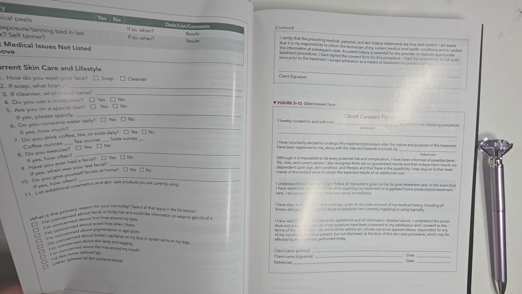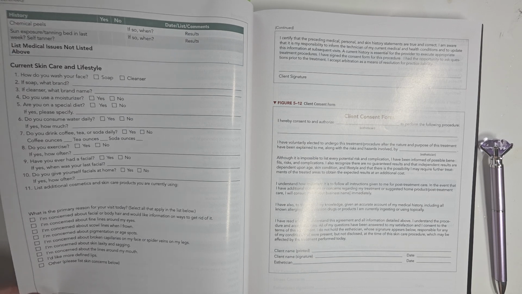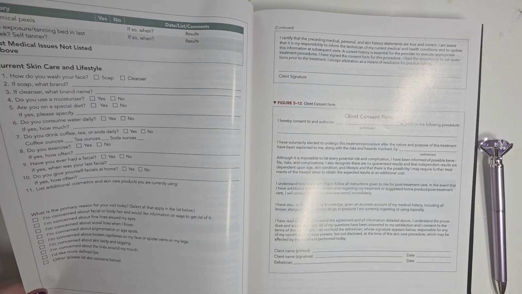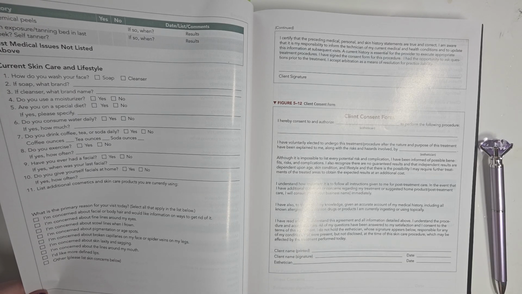List additional cosmetics and skincare products you are currently using. What is the primary reason for your visit today? Select all that apply in the list below. I am concerned about facial or body hair and would like information on ways to get rid of it.